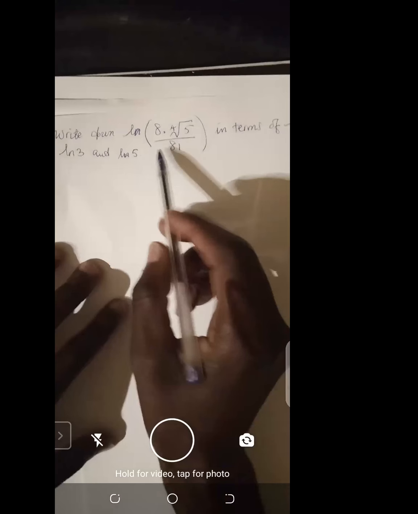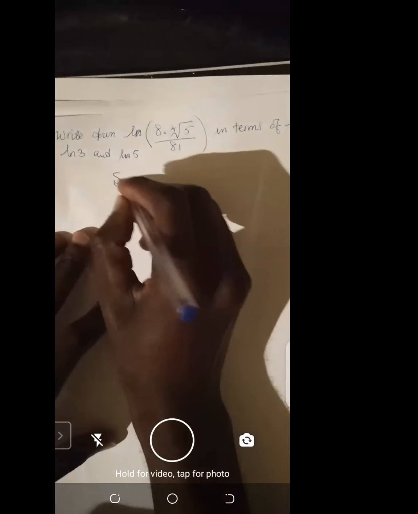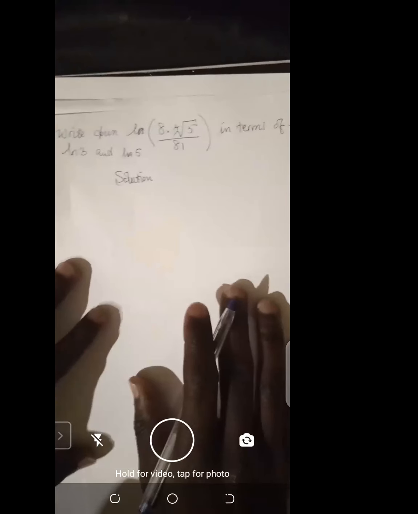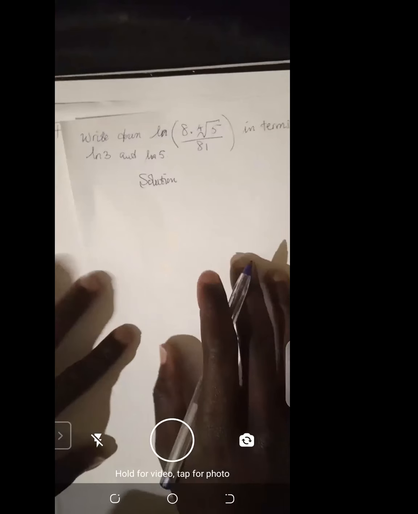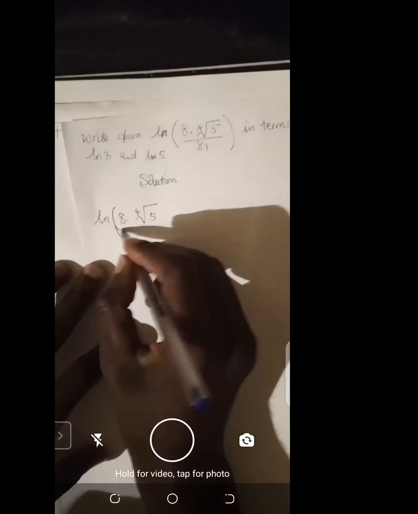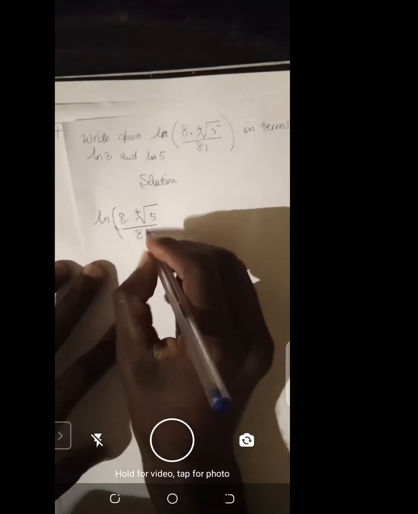So for this particular one, let us look at the solution. In this one, you have ln of 8 times the 4th root of 5, then all of this divided by 81.